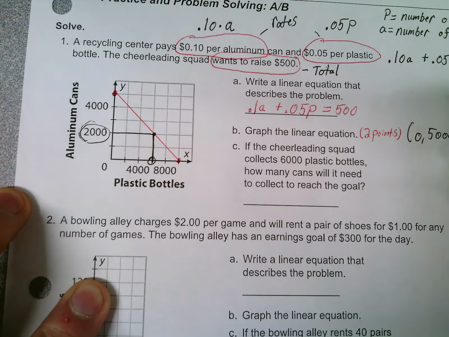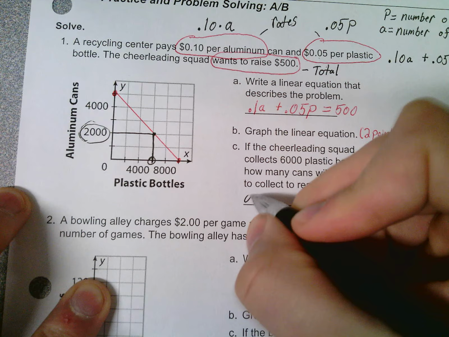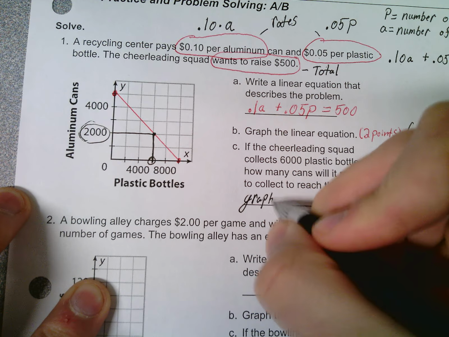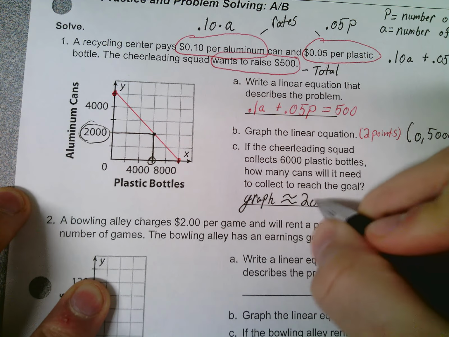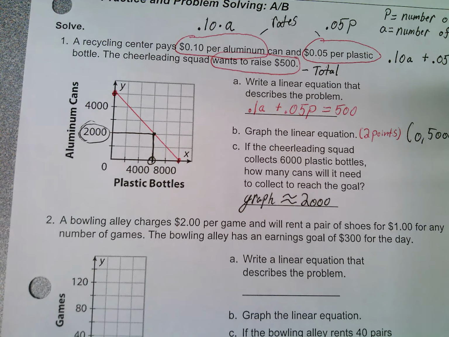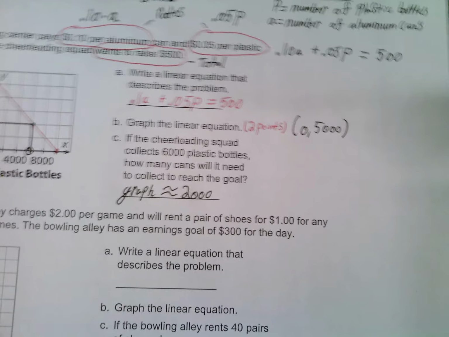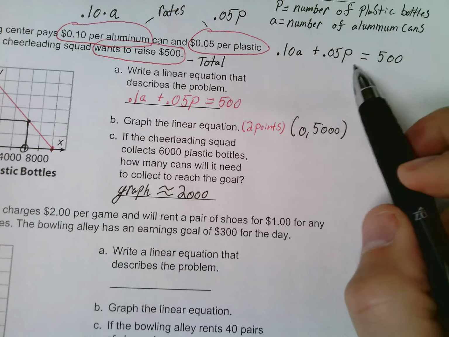So what we can say is that, well, maybe my picture's a little bit off, so we'll approximate it first, and we'll say the graph tells us approximately 2,000 aluminum cans. It seems like a lot of cans. But if we want to know for sure, if we want an exact answer, we can use our equation again.